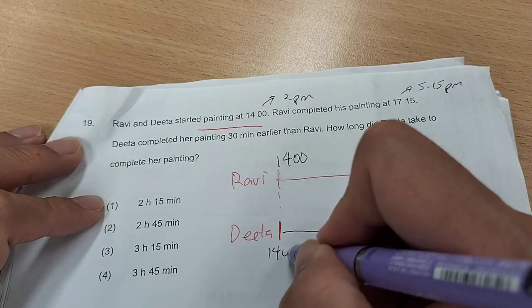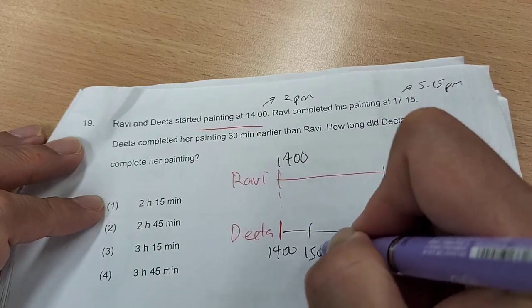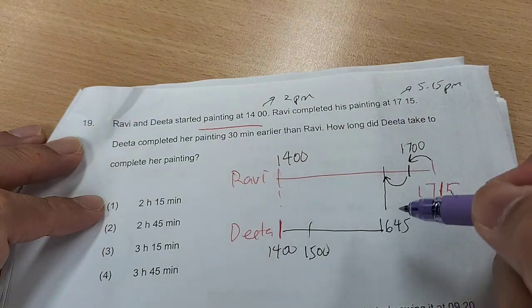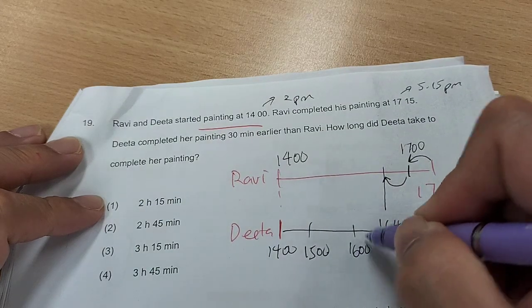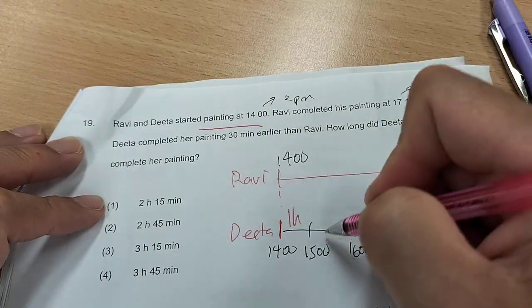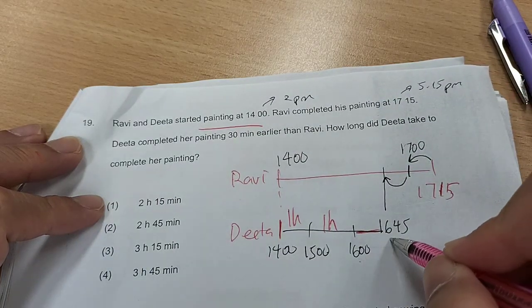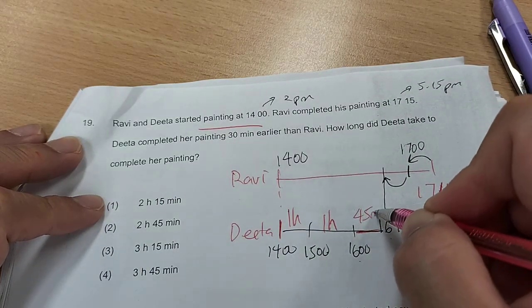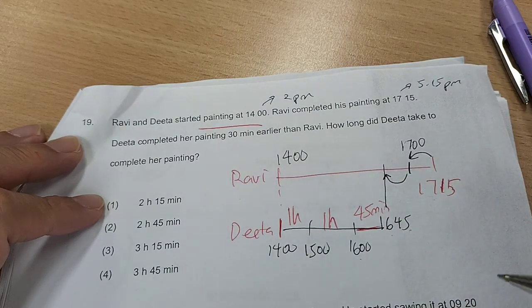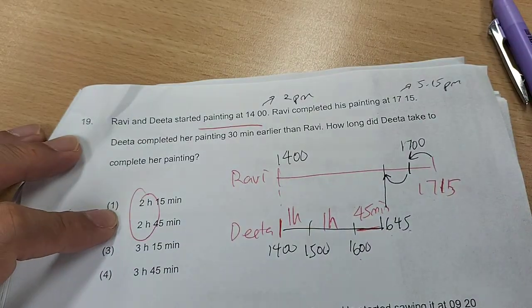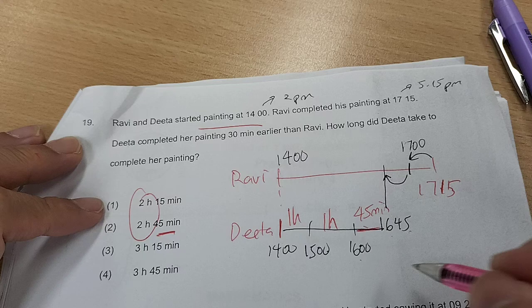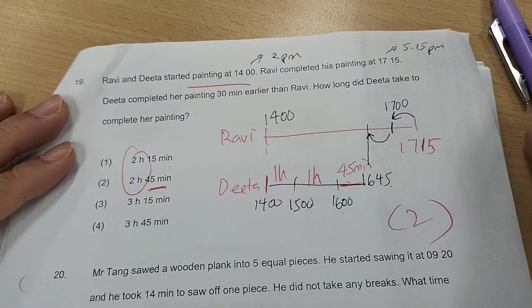Now from 1400 to 1500 is 1 hour. 1500 to 1600 is another hour. So here is 1 hour. Here is 1 hour. And this part here from 1600 to 1645 is 45 minutes. So how much time did she take? She took 2 hours and 45 minutes. So the answer is number 2.